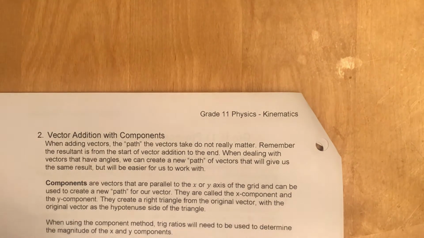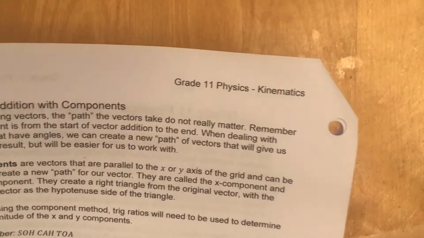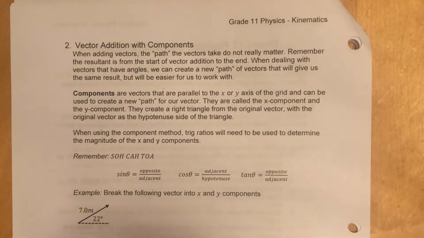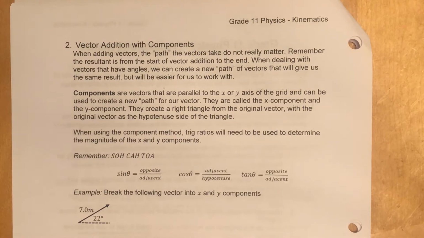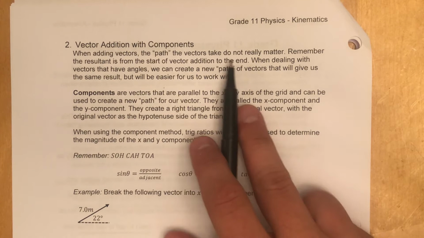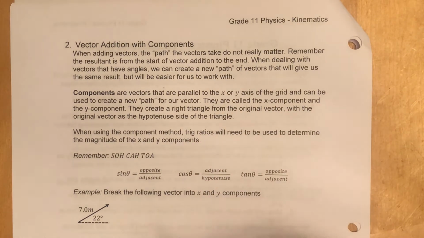Now, the second way, and this is where we're going to work the majority of this year, but again, it's useful to know both ways. And this way is vector addition with components, where you're breaking everything down into your x and y components. When adding vectors, the path the vectors take really doesn't matter. So just like 4 plus 3 or 3 plus 4 both get you to 7, it doesn't really matter which one you add first. The same is true with vectors. It doesn't matter on the previous example, had we added the other vectors first.